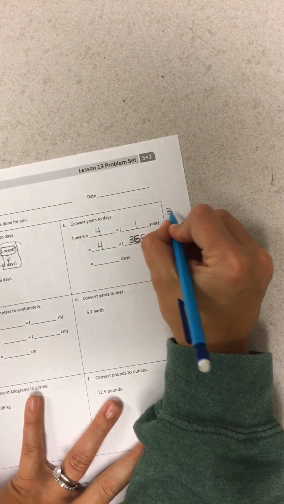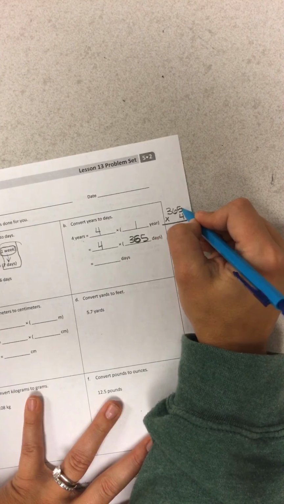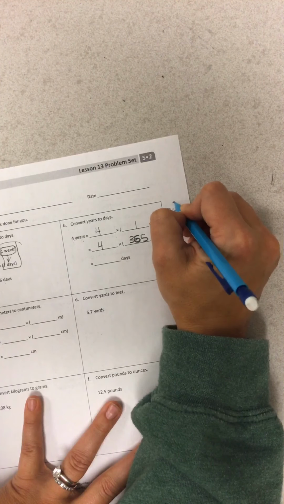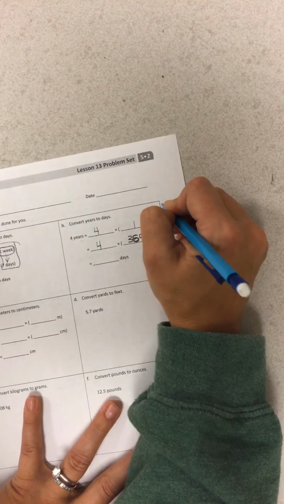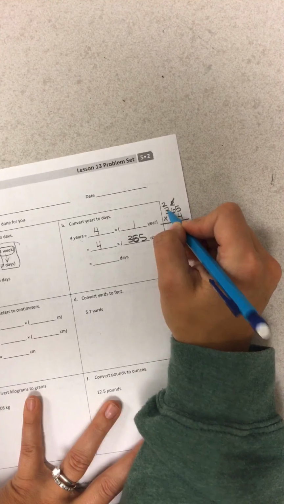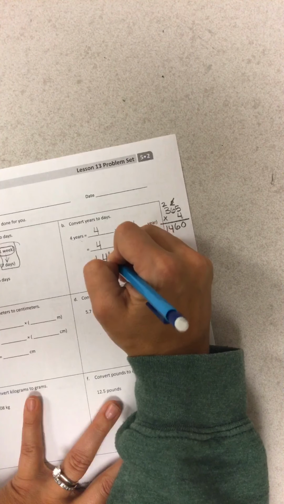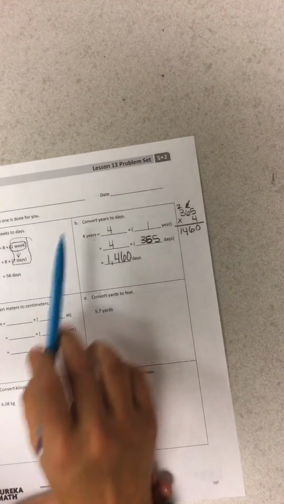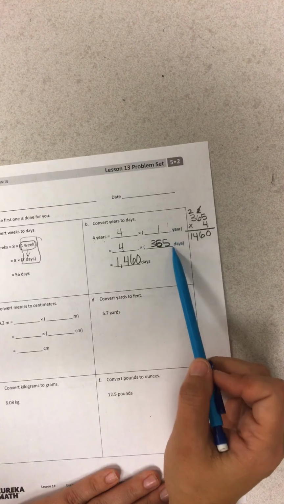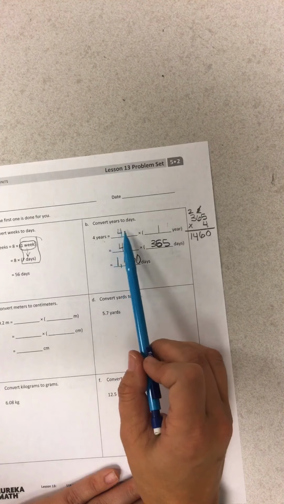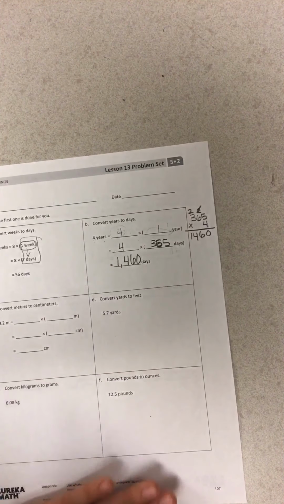So I'm just going to come over here. That's not something I can do mentally, quite honestly. 5 times 4 is 20, regroup my 2. 6 times 4 is 24 plus 2 more is 26, regroup my 2. 3 times 4 is 12 plus 2 more is 14. So this answer is 1,460 days in 4 years. All we're doing, guys, is separating that number from the label, and then I can convert that label to be able to multiply it.